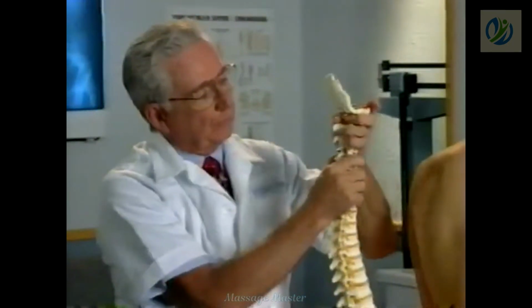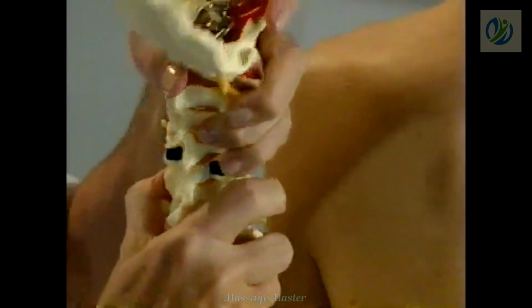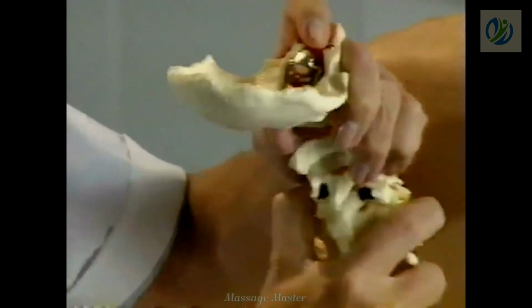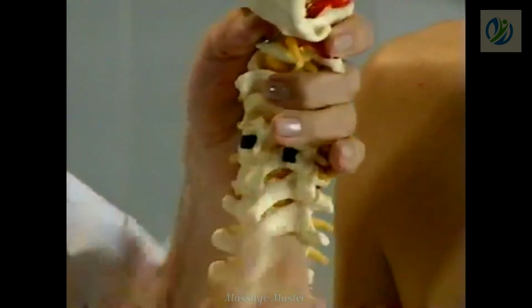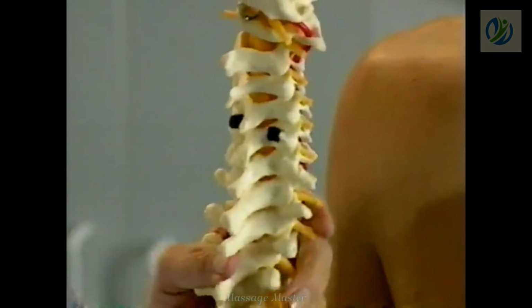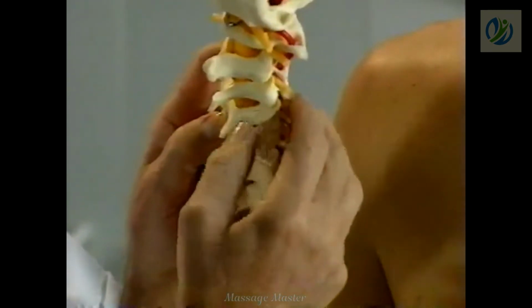Therefore, if I do that translatory movement when flexed, and then I do it when it's extended, I can test the capacity for the facets to open or close, produce flexion, extension, and the coupled side bending and rotation to either side.